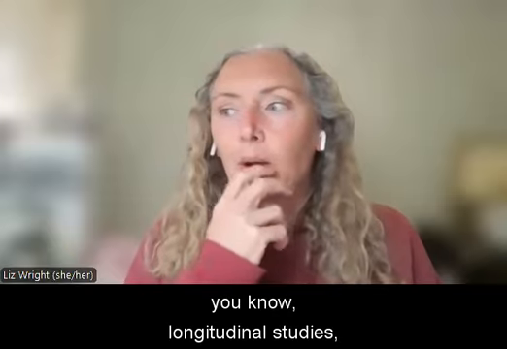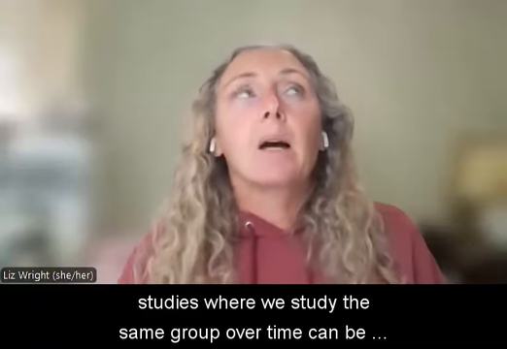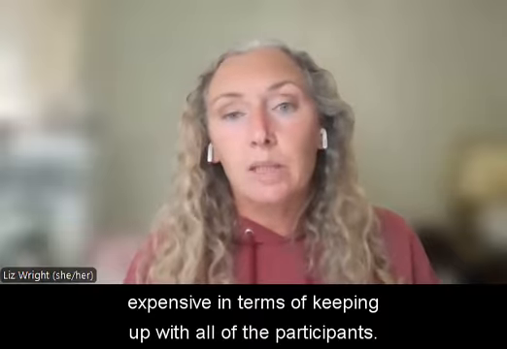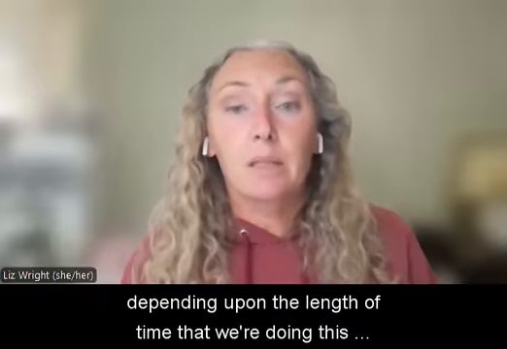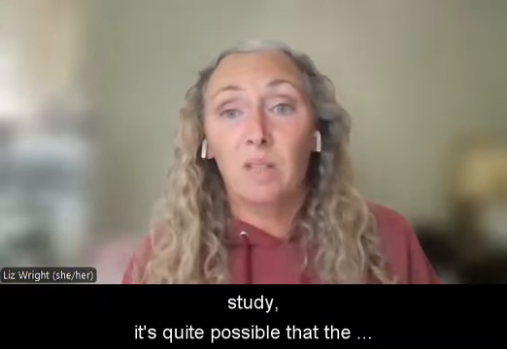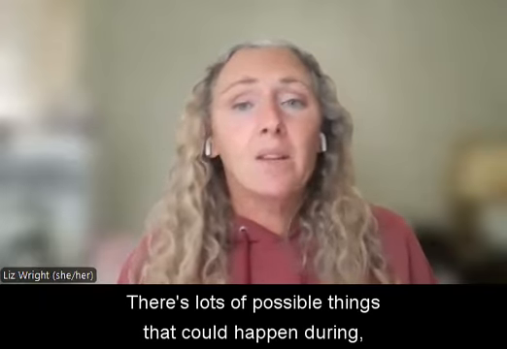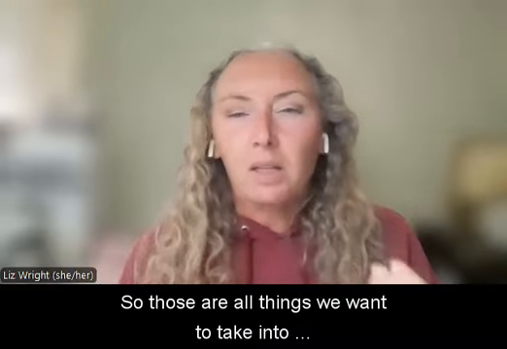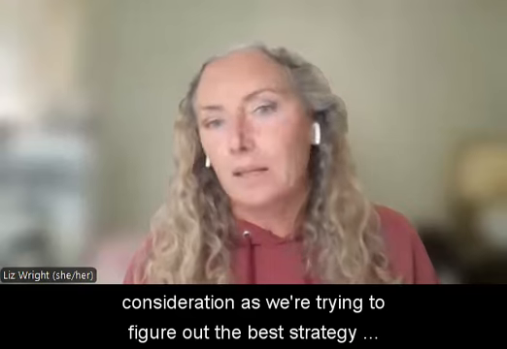We also want to think about longitudinal studies, studies where we study the same group over time, which can be expensive in terms of keeping up with all of the participants. And depending upon the length of time that we're doing this study, it's quite possible that the researcher themselves may leave the institution or may pass away. There are lots of possible things that could happen during a 10-year study. Those are all things we want to take into consideration as we're trying to figure out the best strategy for our method.